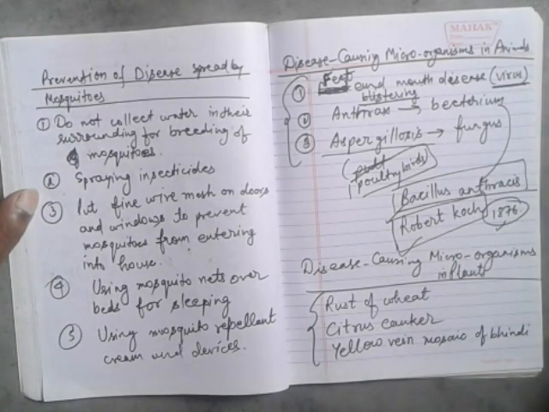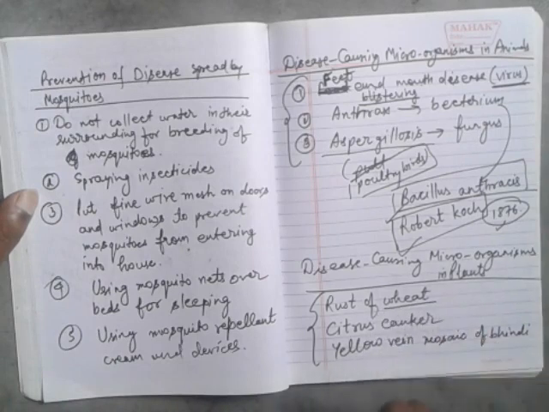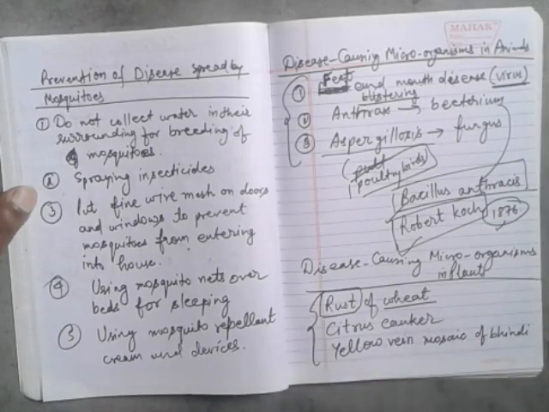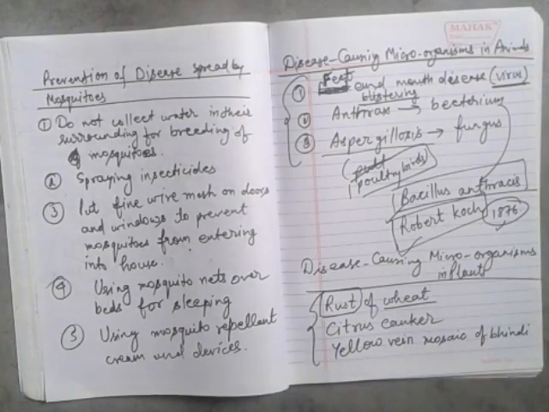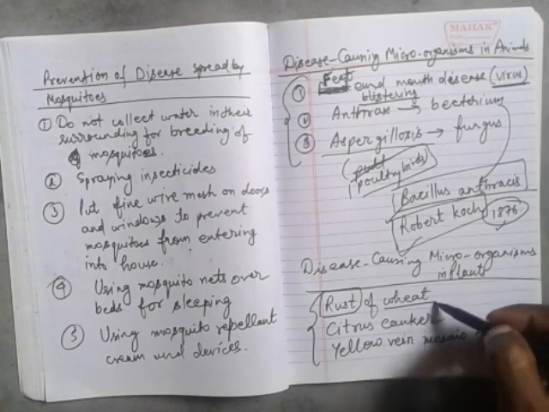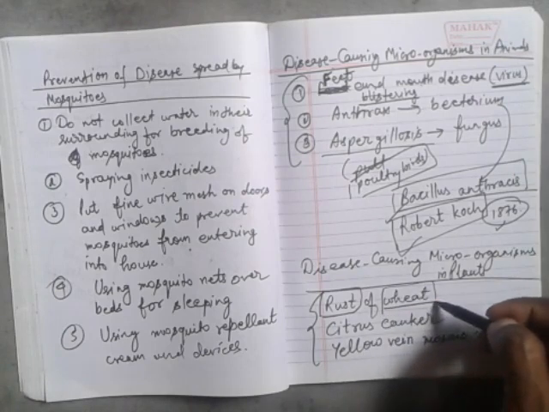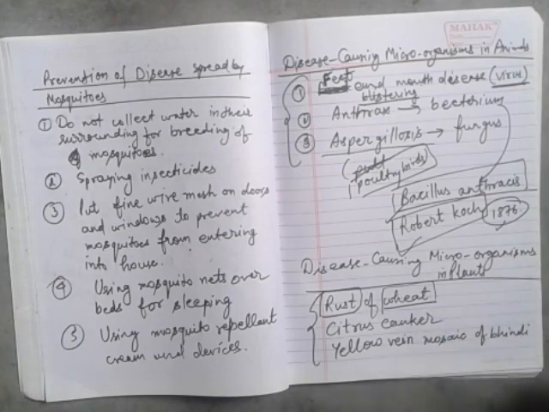Rust of wheat. As the name suggests, wheat and the rust. Rusting means something destroyed after action of some carriers or the surrounding environment, like rusting of iron. But here we see rusting of wheat, a disease. Rust of wheat means this disease occurs in wheat plants, wheat crops.